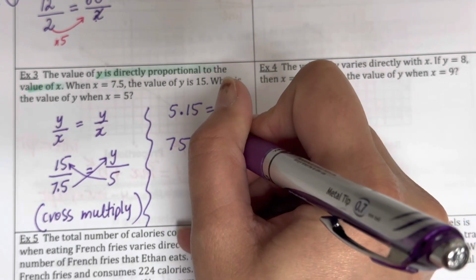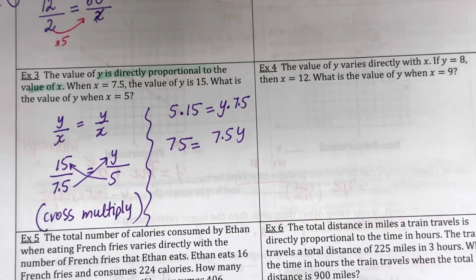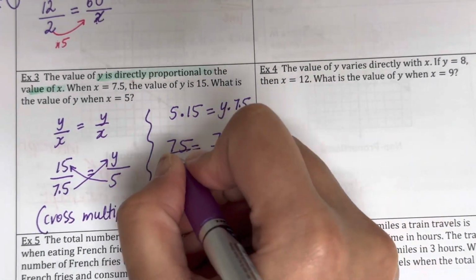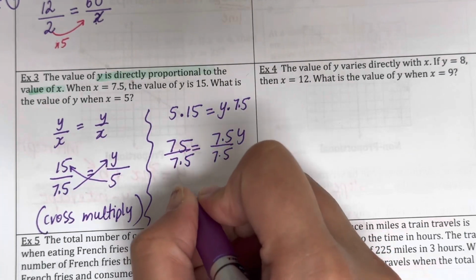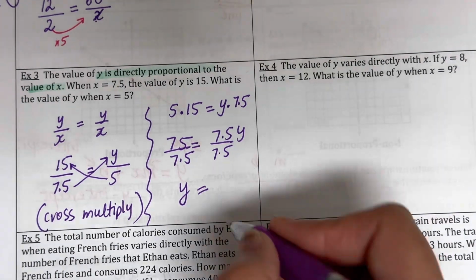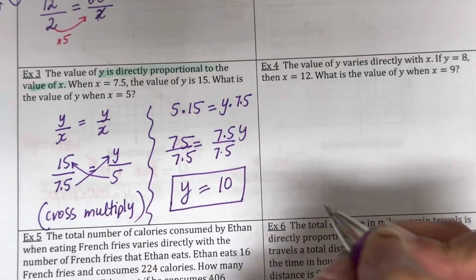And 7.5 times y is 7.5 y, like that. I need to find the y, so 7.5 is divided on both hand sides. And I will have the value of y, which is 75 divided by 7.5. That would be 10. So y value is 10, and that's my answer.